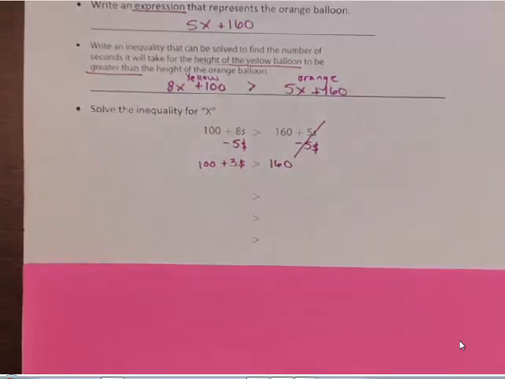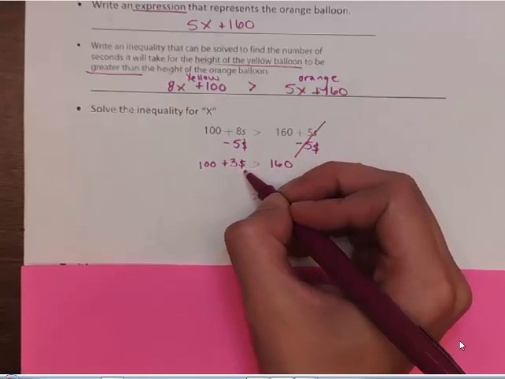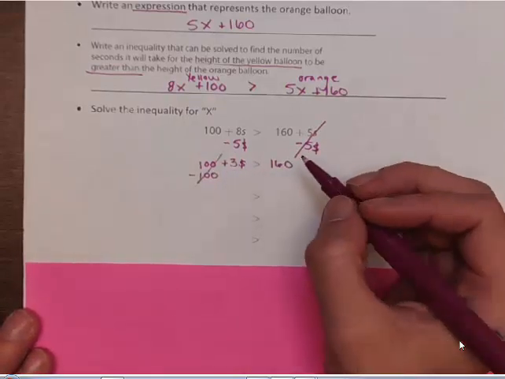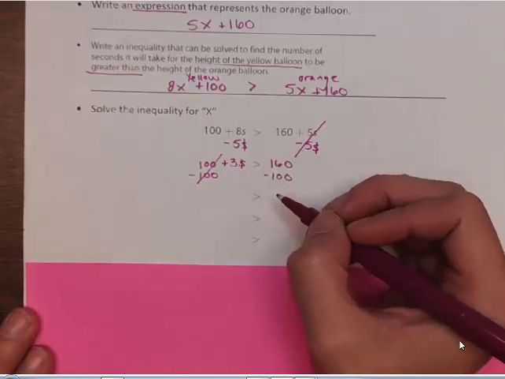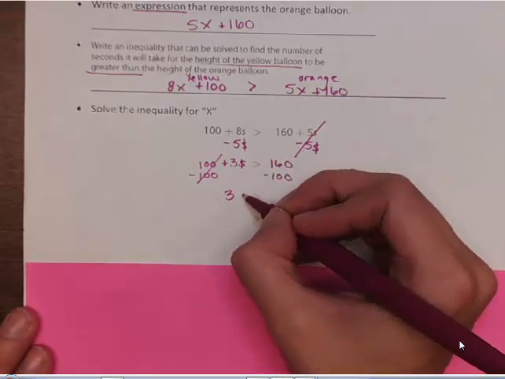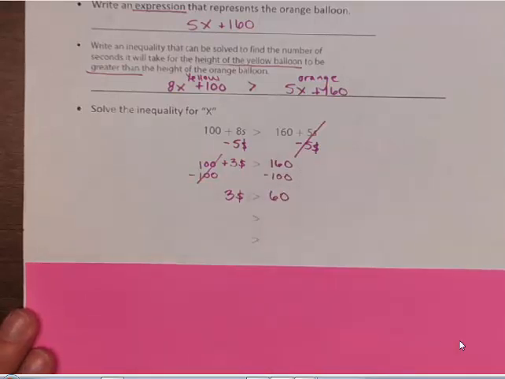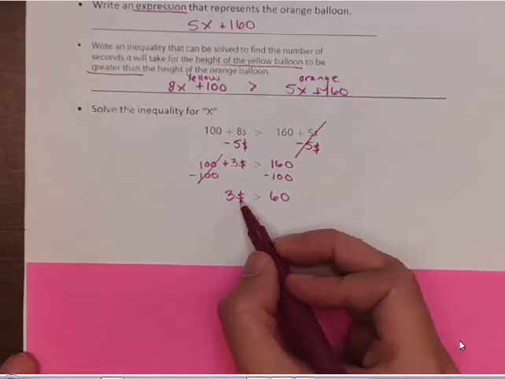Now I have to move my constants, or my numbers, to the other side. So to get 3s by itself, I need to subtract 100 from the left, which is a 0 pair, and I'm going to subtract 100 on the right. When I rewrite this inequality, I have 3s is greater than 60. Now I still have to get s by itself. So right now I'm multiplying 3 times s is greater than 60.